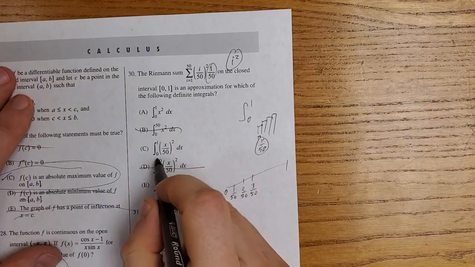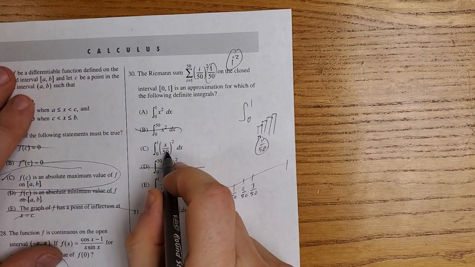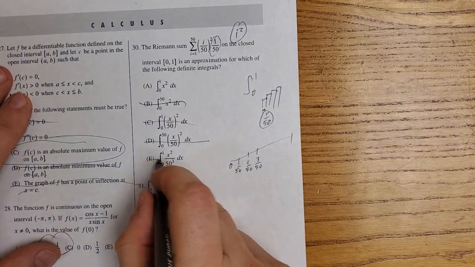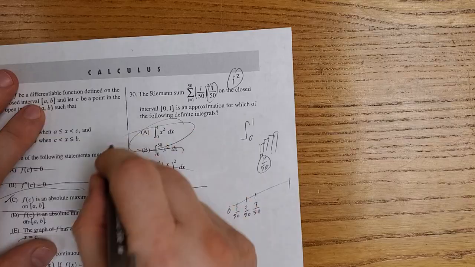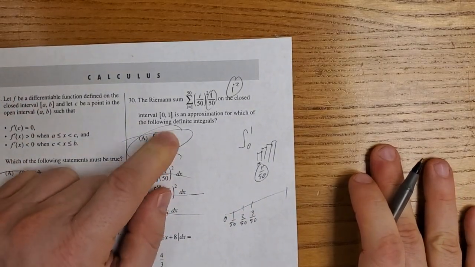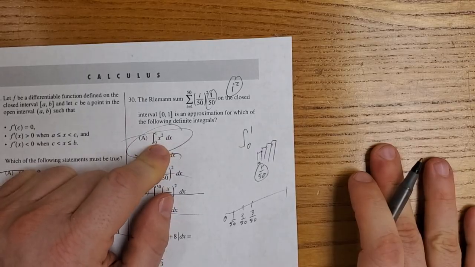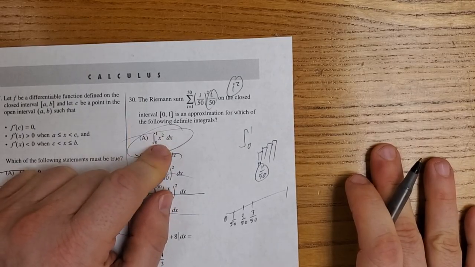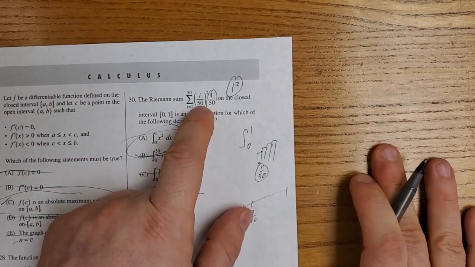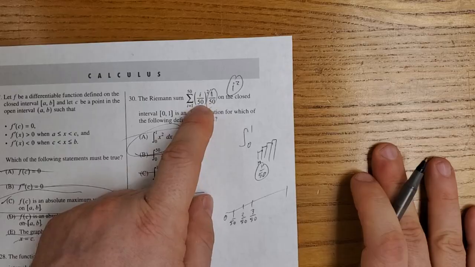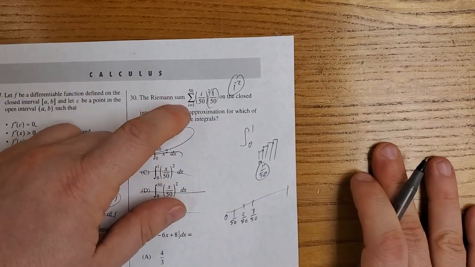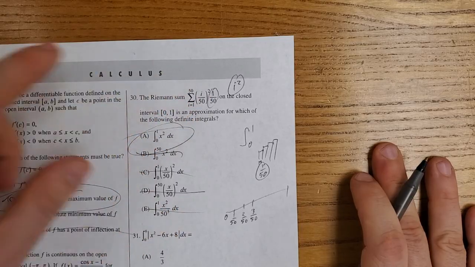So again, the being over 50 comes from the 50 divisions in the Riemann sum, and certainly not that one. So what we're left with is just a simple x squared. If you were to do a Riemann sum of that with 50 divisions, instead of doing a proper definite integral, you would write it this way because you're chopping it up into 50 individual points that you're checking, multiplying by the width, 1 over 50, and then doing the sum for values of I from 1 to 50.